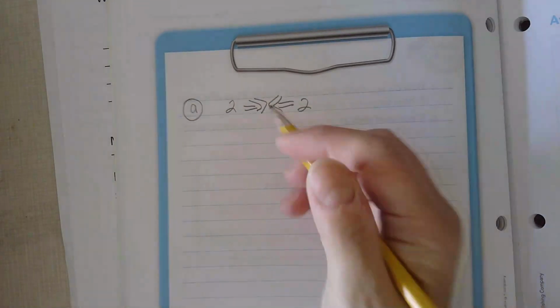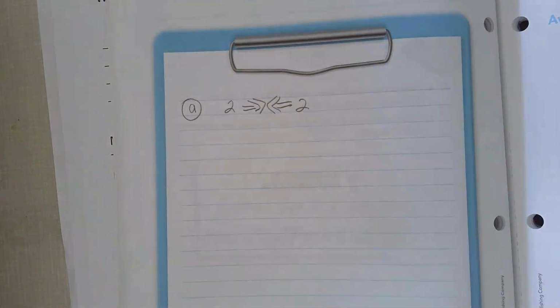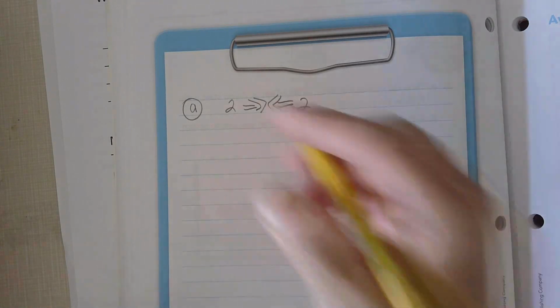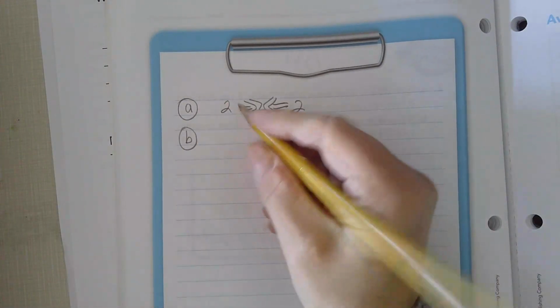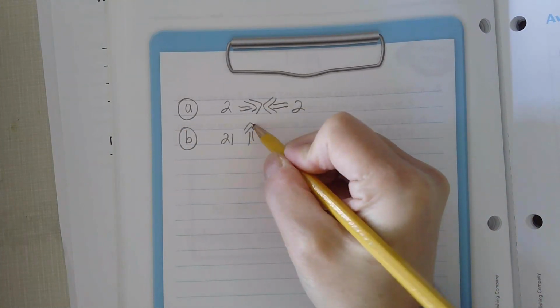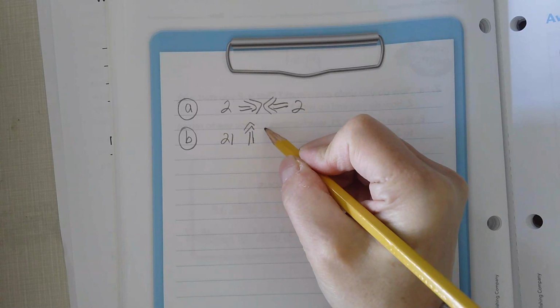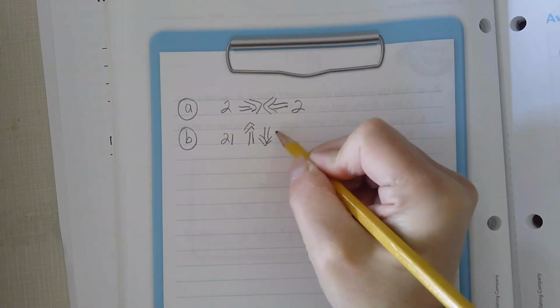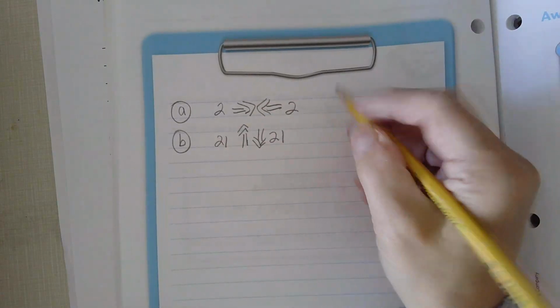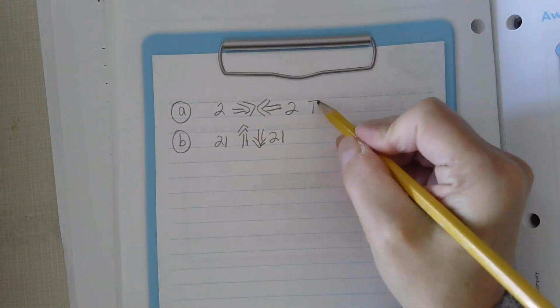So for letter B, and I believe it was asking us in letter B, how do we get from 21? We're actually going to have to say 21, just like so, would then resort to 21, okay? And the reason we can do this is these are next to each other.